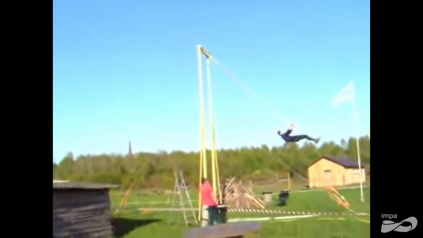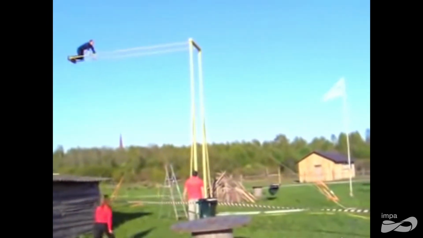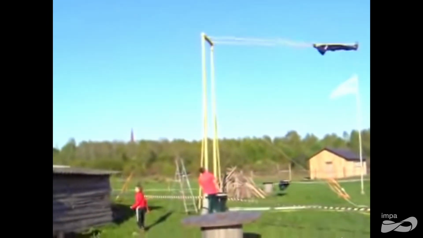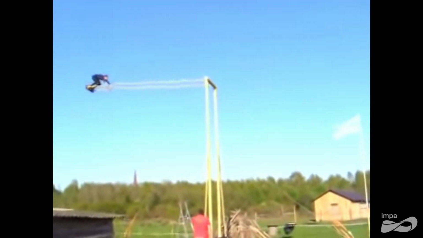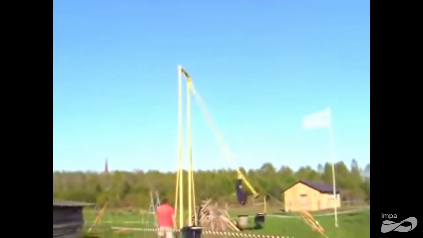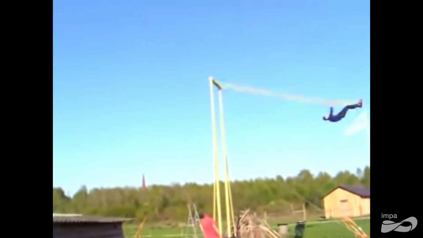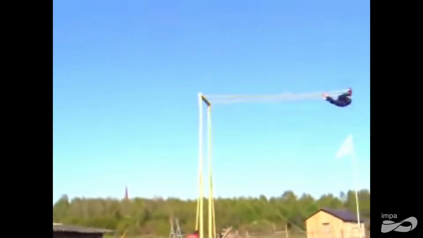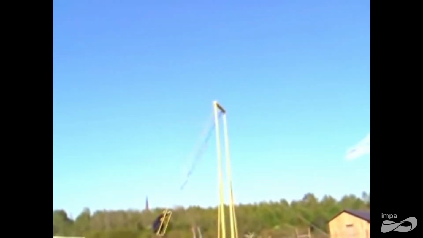With this type of swing it's much more effective. You will not be able to do it just by going forward and backwards. Don't try to repeat.